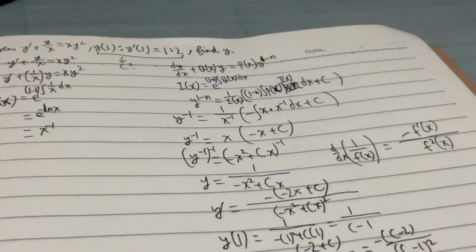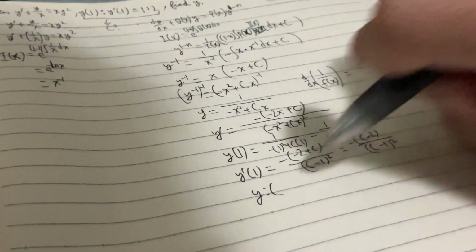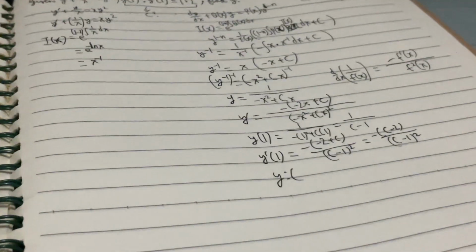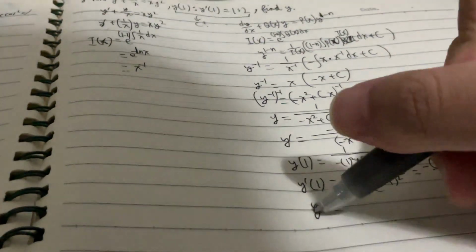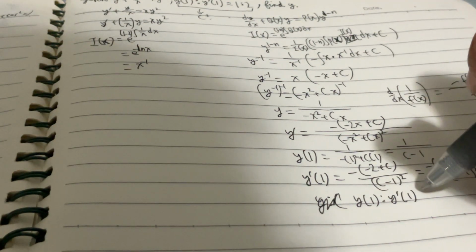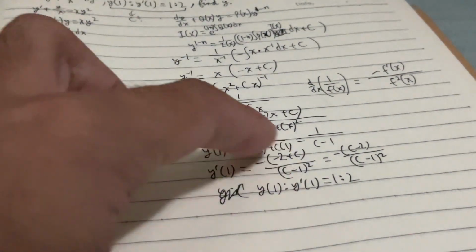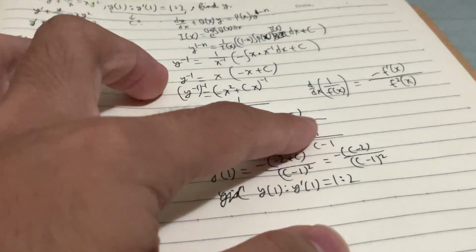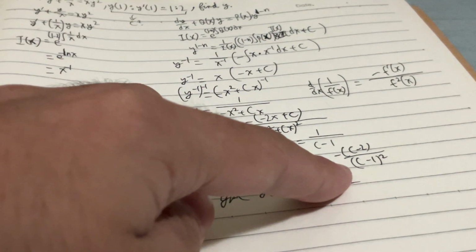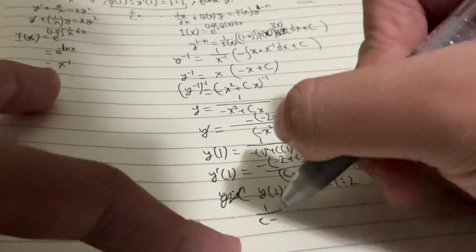And then we are going to use this formula, y of 1 by y prime 1 is equal to 1 by 2. And then our y of 1, which is this, by this, you just need to divide by this. To divide by this, you just need to flip this.